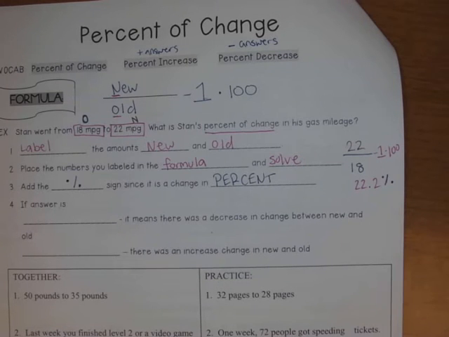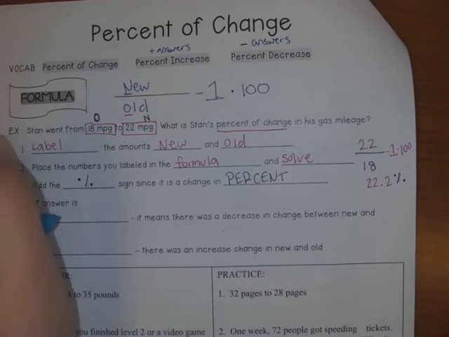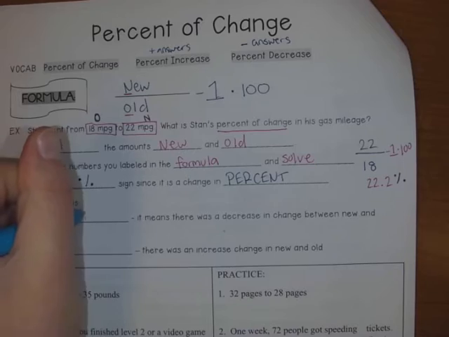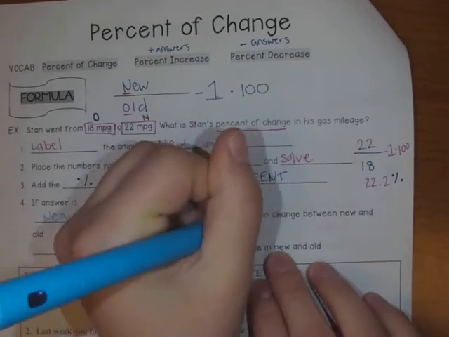And then number 4 is actually pretty simple. If the answer is negative, which sometimes it will be, it means that there was a decrease.